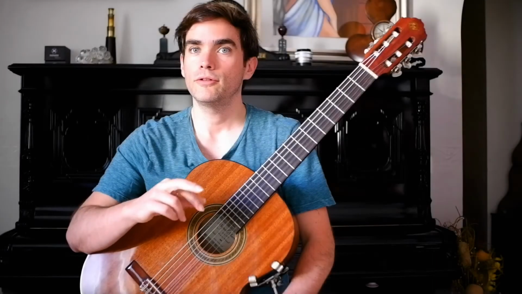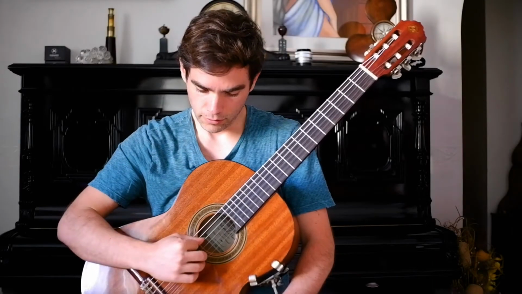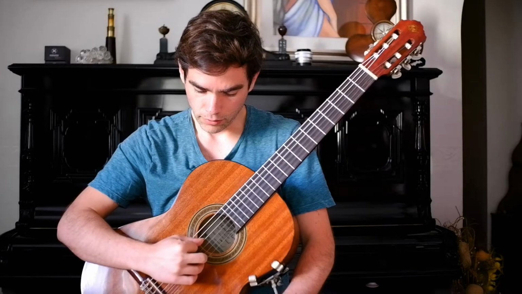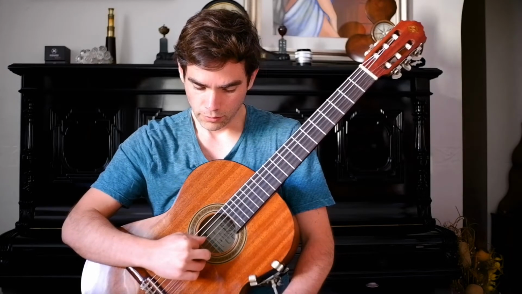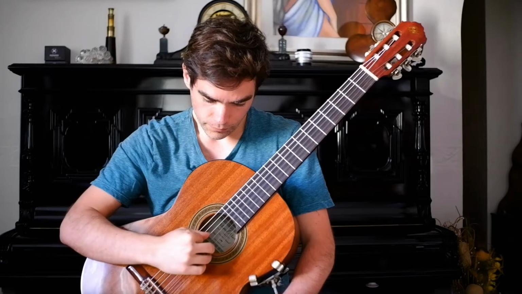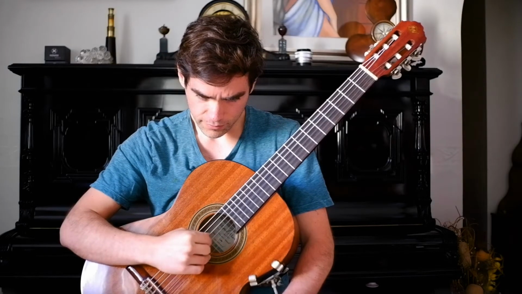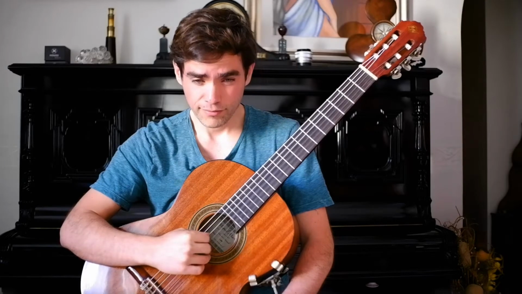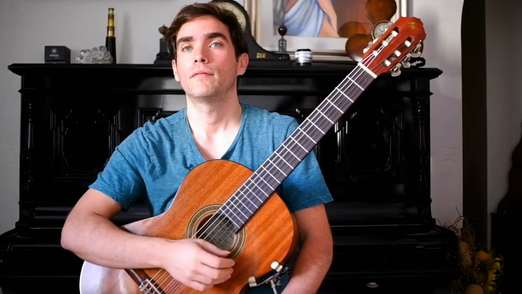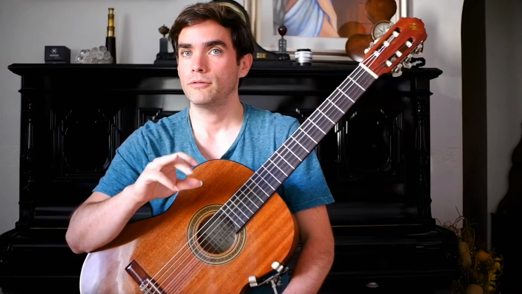But then I like to alternate fingers. So the idea is to, when one finger is moving, the other is preparing. So we start doing this kind of walking. And then we can also do the same with other two fingers, with M and A.